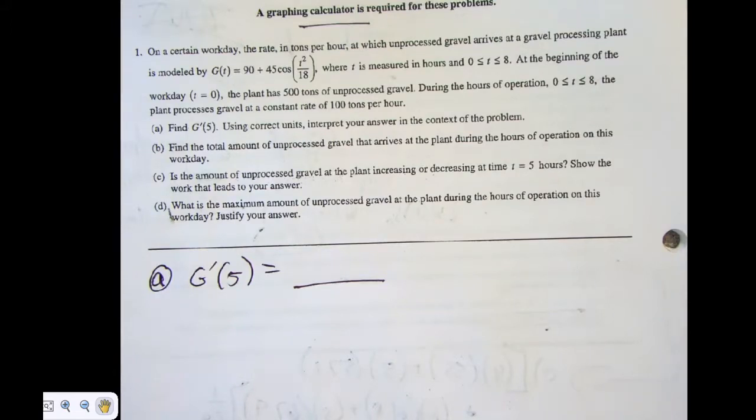Doesn't it give the slope threshold thing in the problem? It says it processes at a constant rate of 100 tons per hour. Or does that mean it gets rid of it? So what's going on here is you've got unprocessed gravel coming in at that G rate and processed gravel going out at a constant rate. So you have this giant pile, some is coming in, some is going out, but the overall amount just keeps changing.